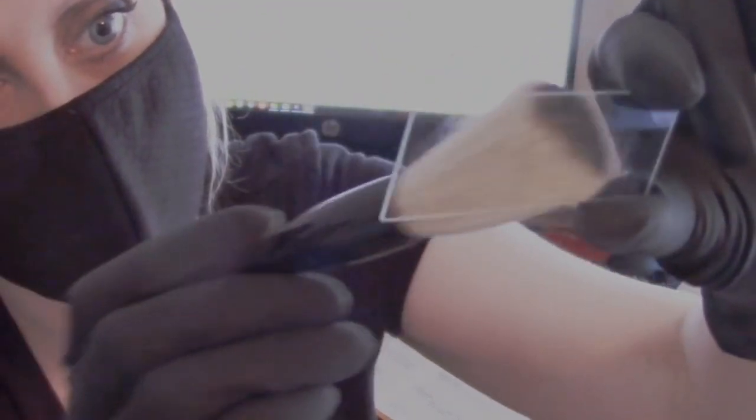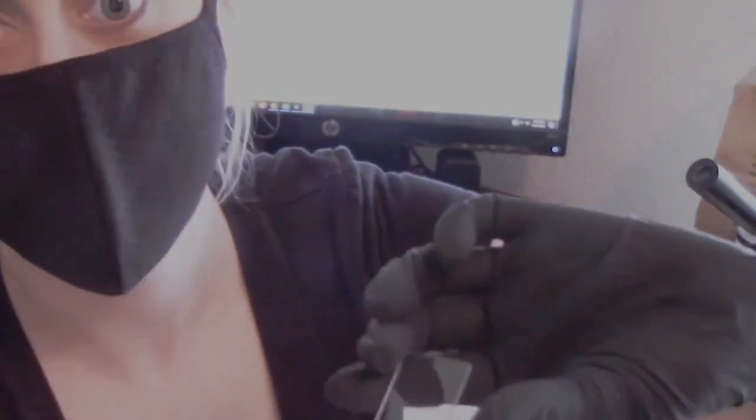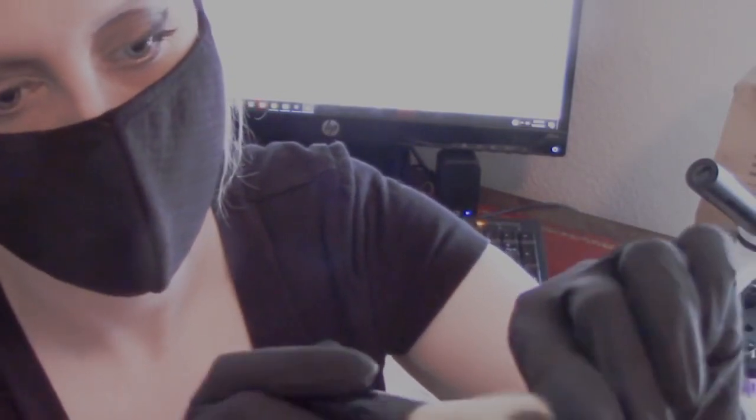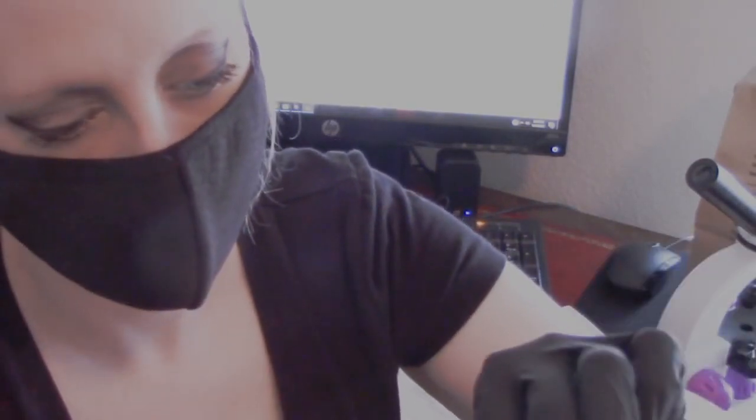And we will lightly dust one side, which didn't do anything, and then dust the other side, which didn't do anything.